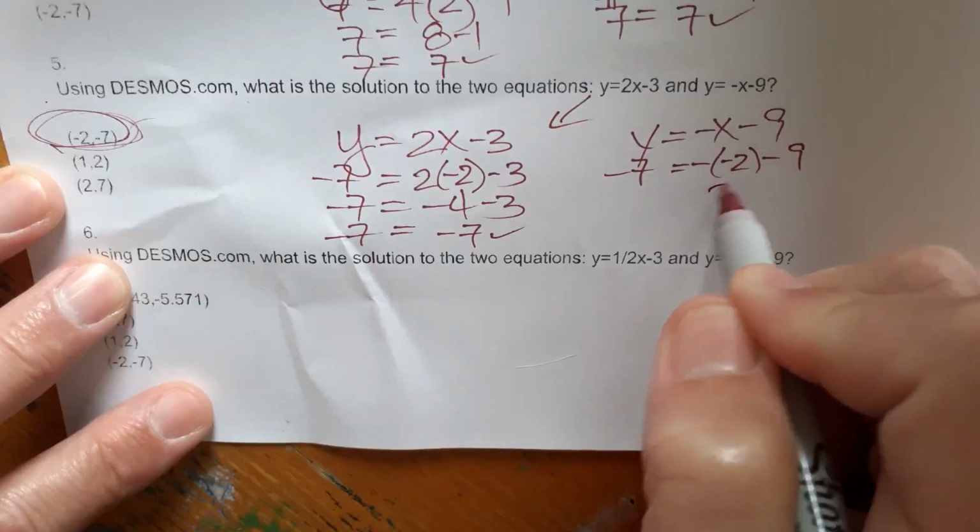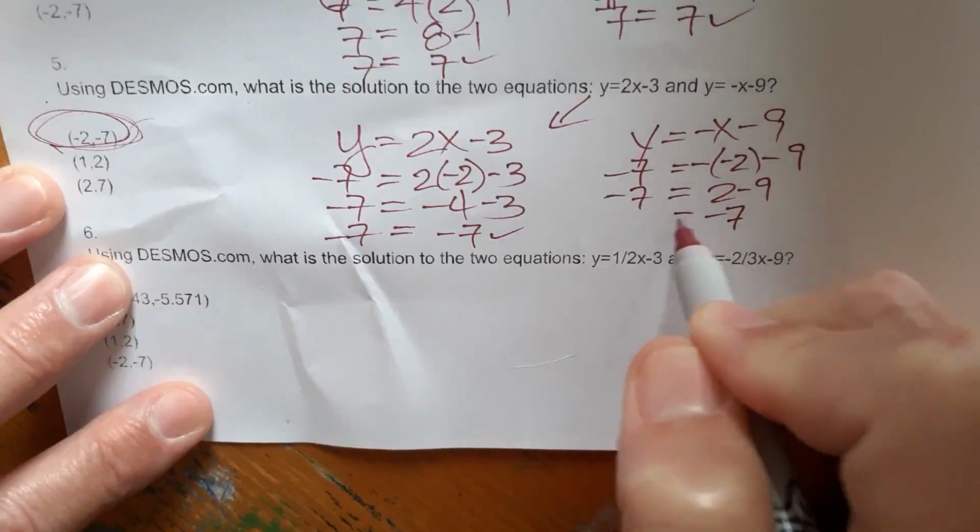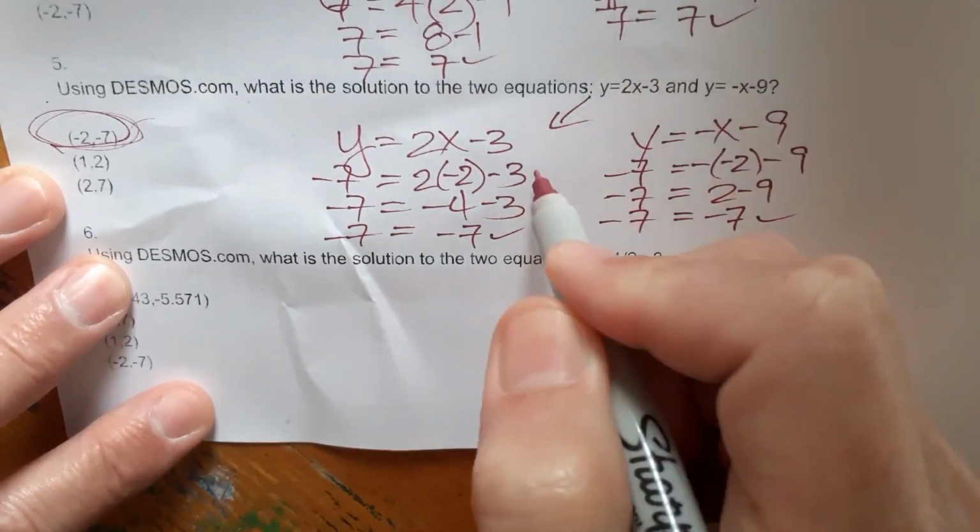Check. Y in this case is negative 7, which is equal to negative 2 minus 9. Negative times negative is positive, so 2 minus 9, and 2 minus 9 is negative 7. This equals negative 7 here. Check. So that works too. All right, let's do it one more time.